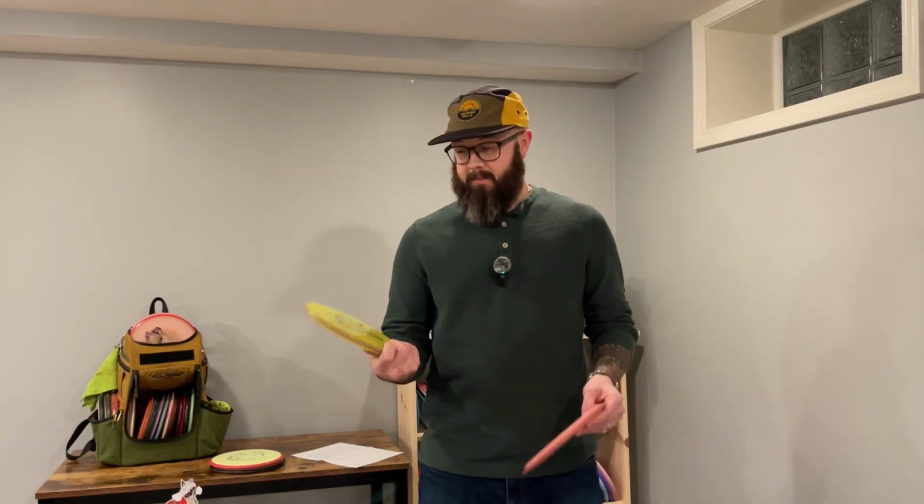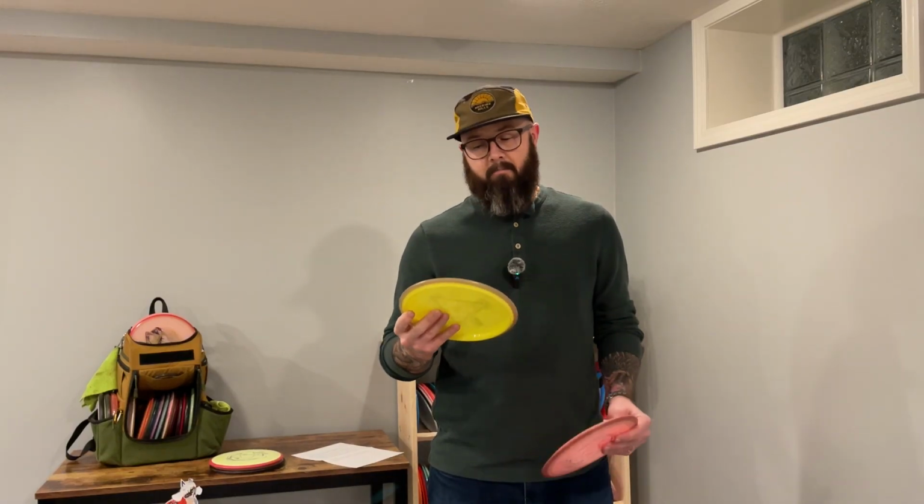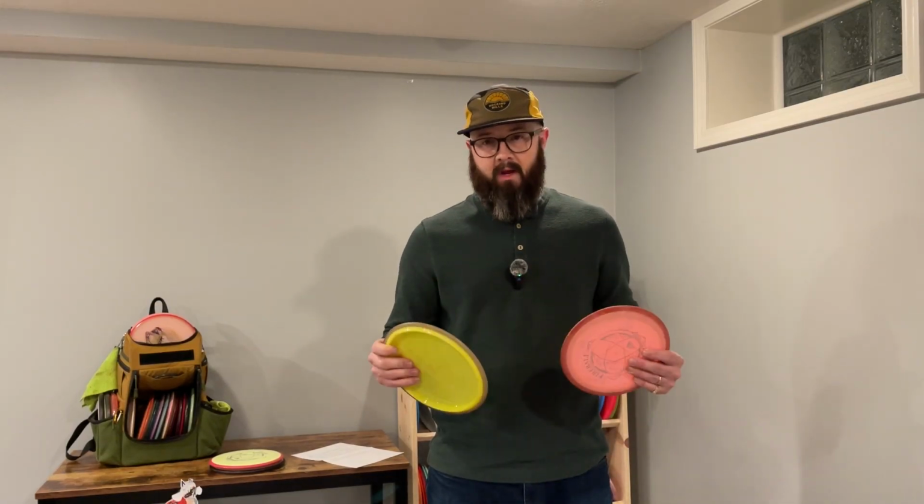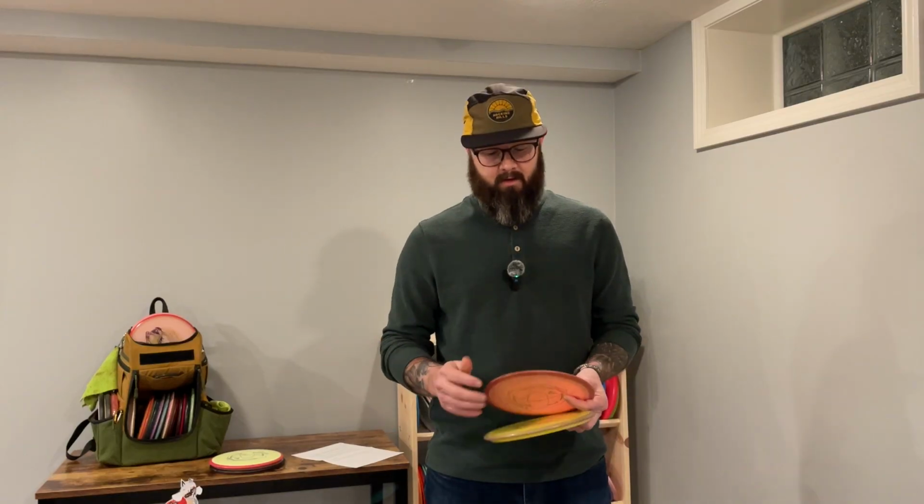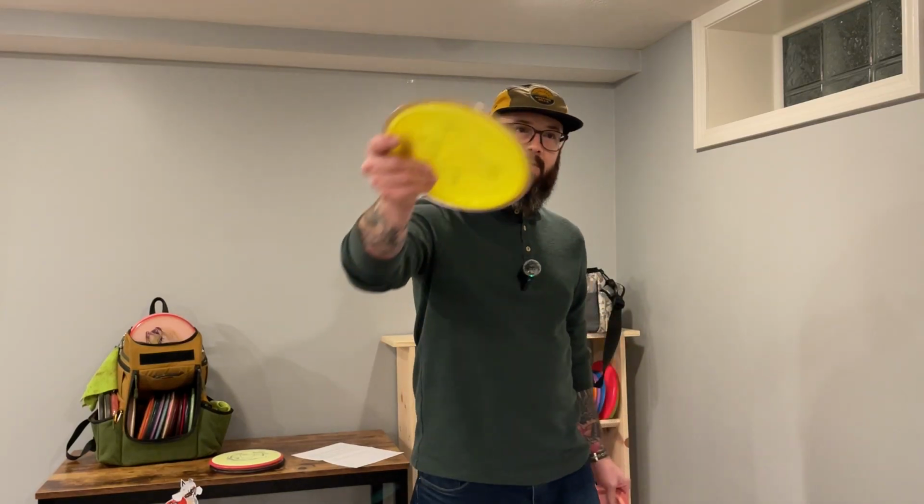So, a couple discs that I recommend to throw in a headwind. Pyro. Pyro is an overstable disc. It's a mid, perfect for wind, fights right through it. Pretty reliable fade to it. You're still going to have this fade to the left, but maybe not so much of a fade as normal.